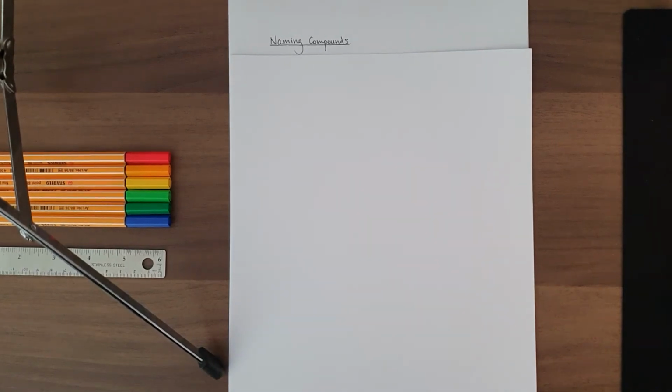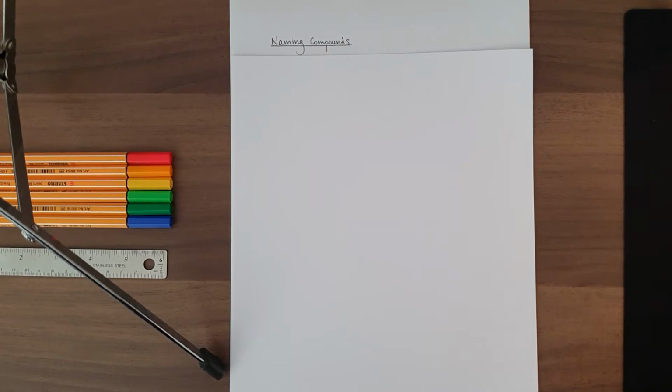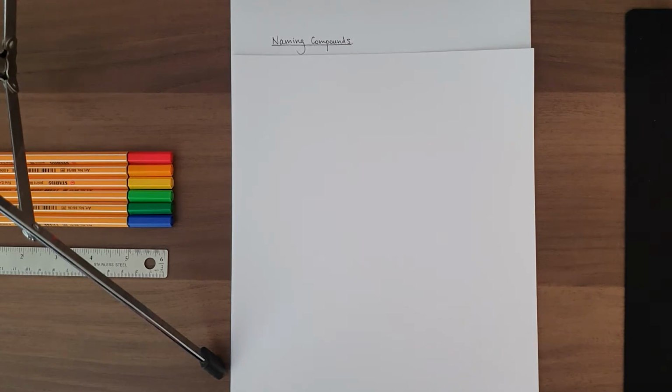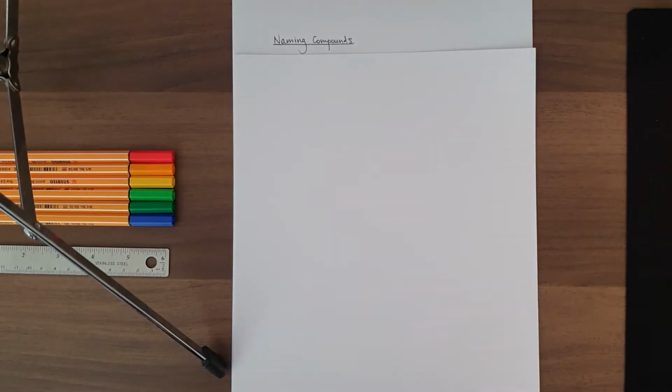So we've looked at what the difference is between an element, a mixture, and a compound. We know now that an element is a pure substance, which contains only one type of atom. A mixture can contain two or more types of atoms, and they're just mixed together, although they're not bonded. And then a compound has two or more types of atoms, two or more elements, and they have bonded together. They've undergone some kind of chemical reaction to make something new, to make a new substance.